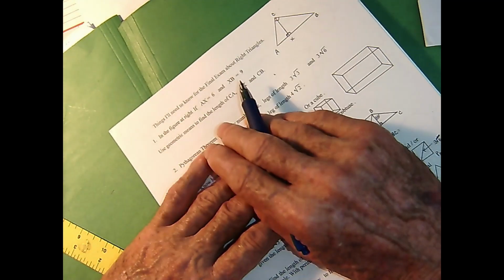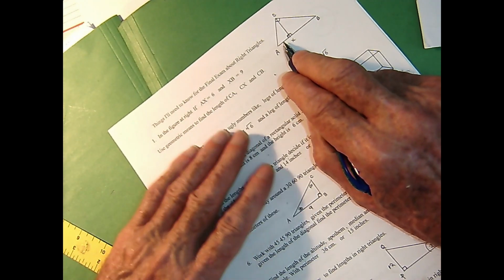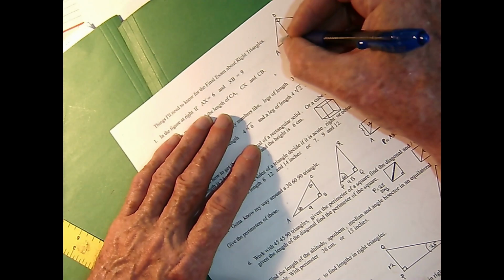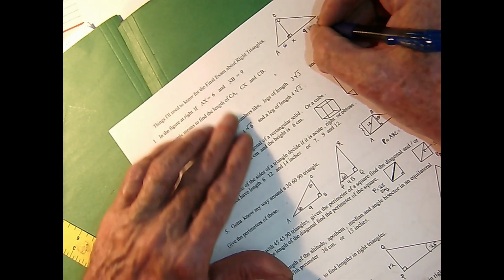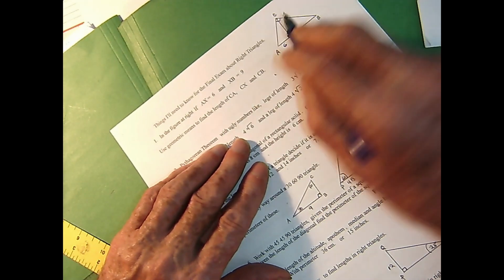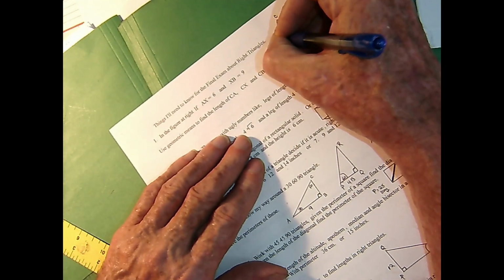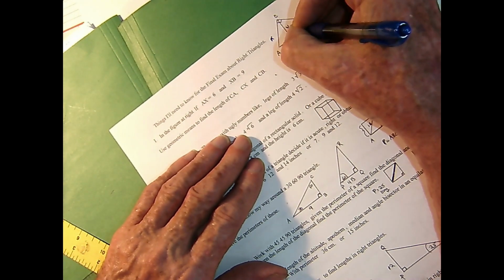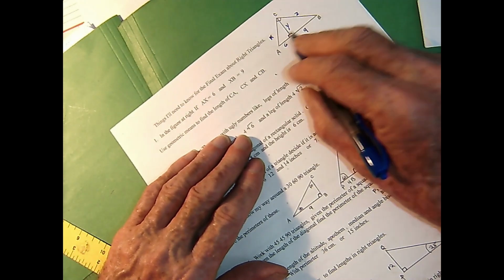Let's work through the first one. Got a right triangle and an altitude drawn to the hypotenuse. If AX were 6 and XB were 9, we're going to have to figure either CA or CX or CB. We've got to find these different lengths. Allow me to call this one X and that one Y and that one Z. And it'll be easy to talk about them that way.